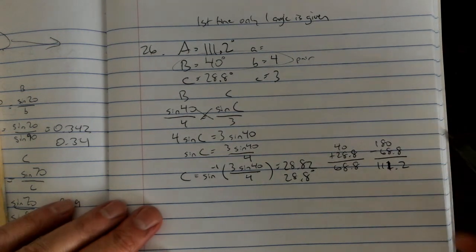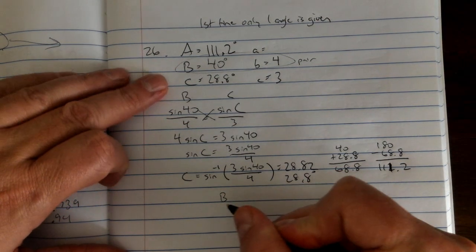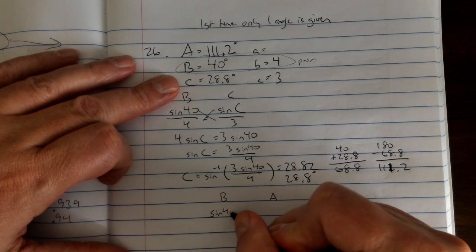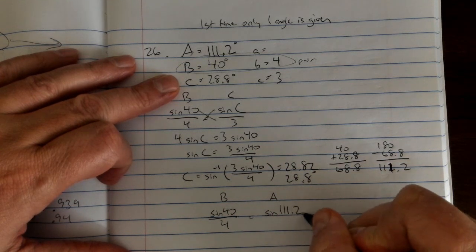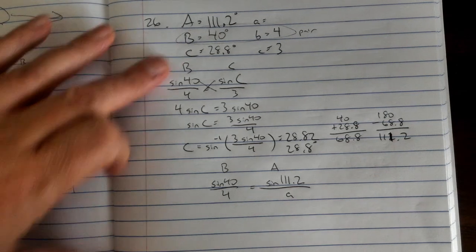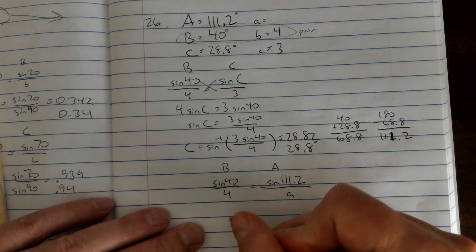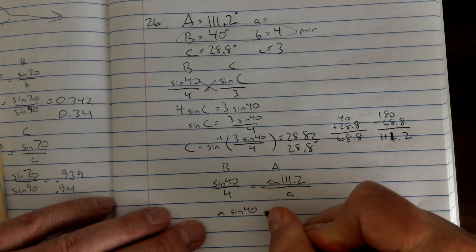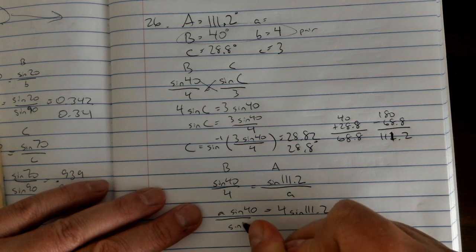Okay, so now we just need little a, and so we're going to use the b information with the a information. So we do sine 40 over 4 equals sine 111.2 over a. So this will be like what we did earlier. A sine 40 equal 4 sine 111.2, and then divide.